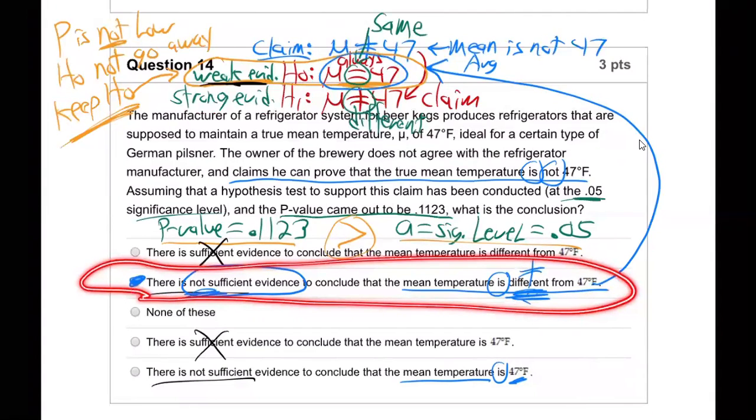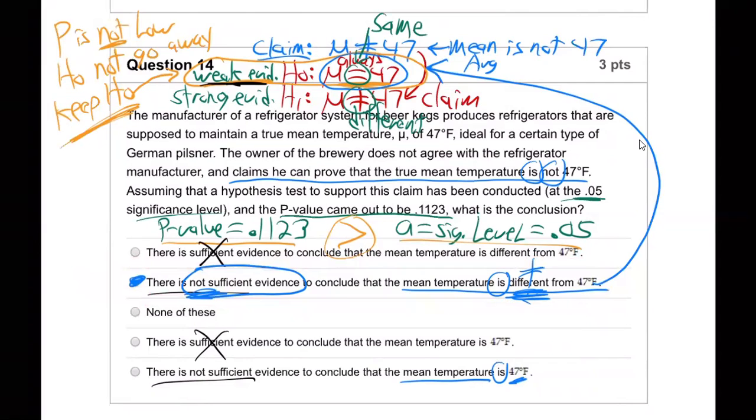I experienced the same thing when I was taking my millions of math and science classes. I would read things so confusing, not understand them, but I would just keep reading them, day after day, and eventually my mind would grasp them. I'm really not that quick of a person. It takes time and effort, but you can do it. So just keep reading this sentence to yourself, and it will make more and more sense. There's not enough evidence to prove that the temperature is different than 47. That's exactly right. All right. I probably beat that horse enough.